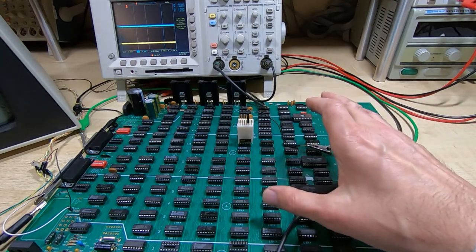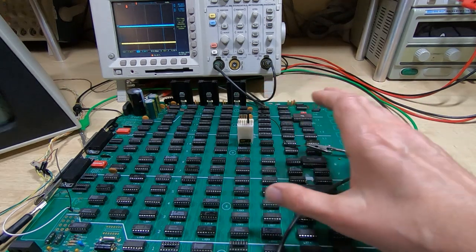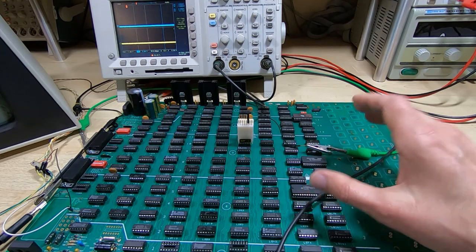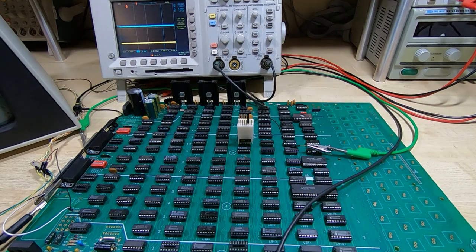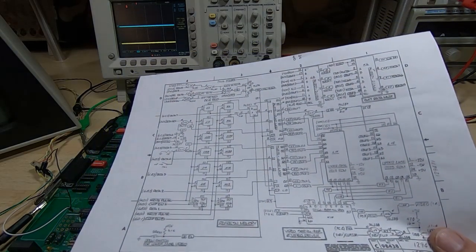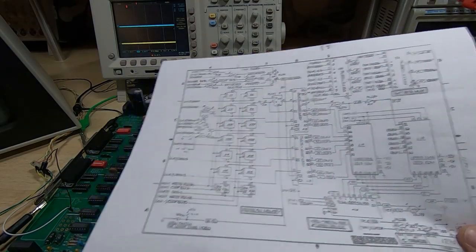There is no microprocessor in this. As I say, it's all discrete. And I've been trying to reproduce it as faithfully as I can. Unfortunately, the schematics I have are not the best. They're quite difficult to follow, and there's a lot of errors on them.